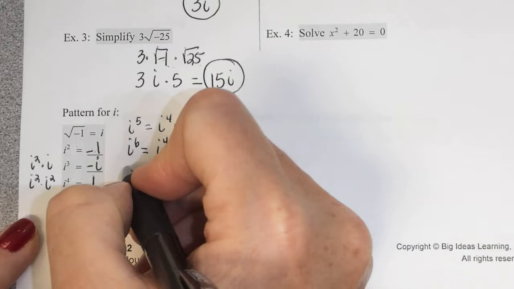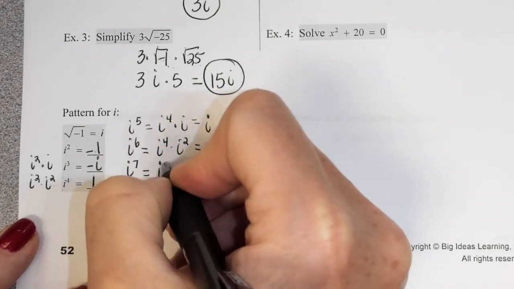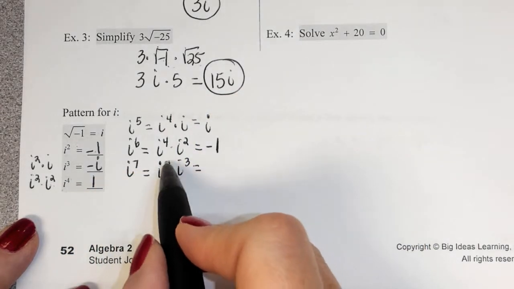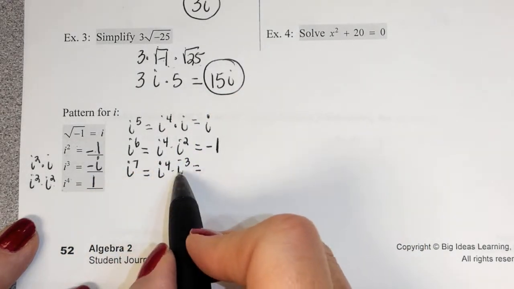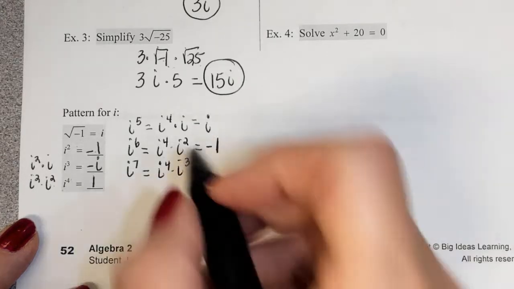What if I have I to the seventh? Well, that's going to be I to the fourth times I to the third. I to the fourth I know is 1. What was I to the third? Negative I.